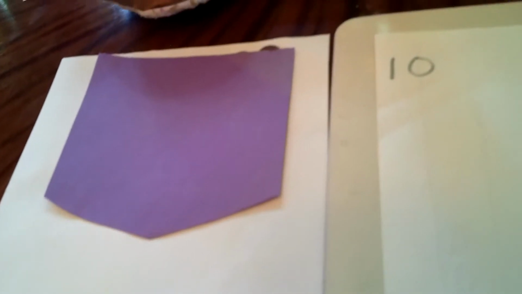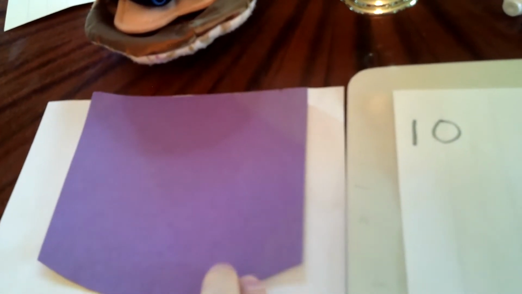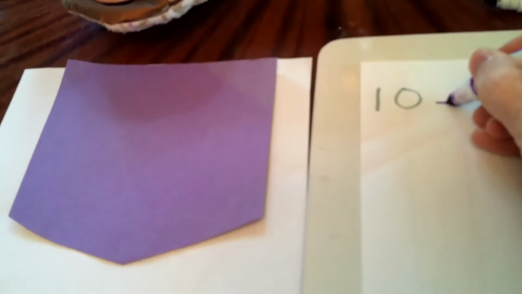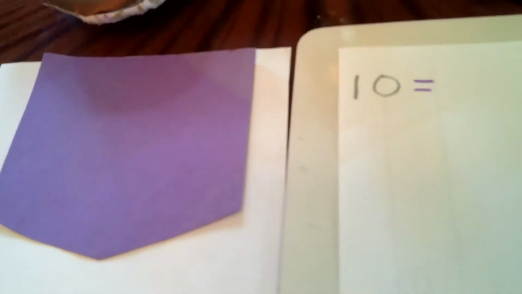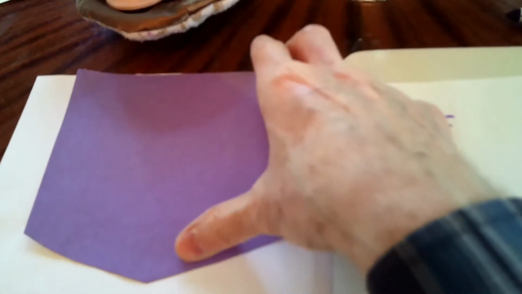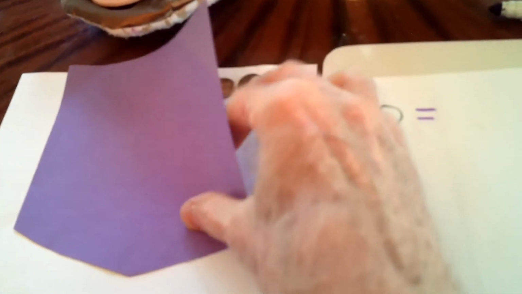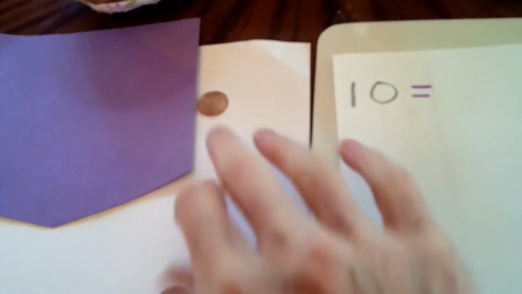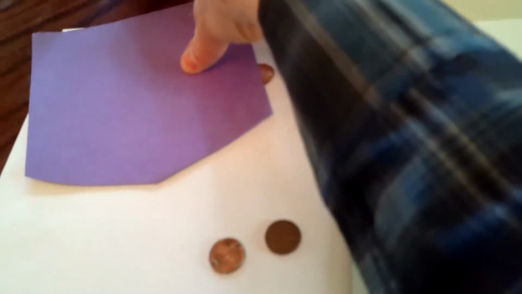When I left my house, I had 10 pennies. I know I had 10 pennies, so I'm going to put equals because that's how I started. I started my day with 10 pennies. Now what I'm going to do with my pocket problem is, without looking, I'm going to reach in and take out this many pennies.